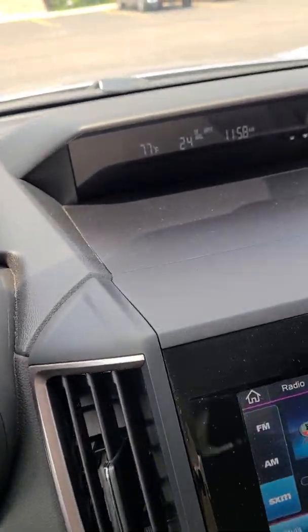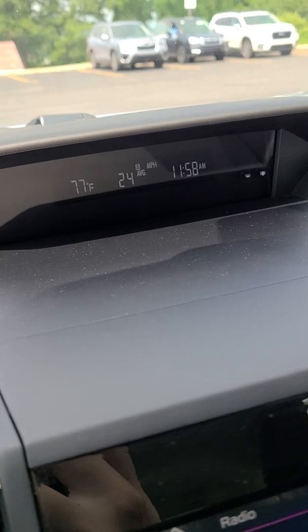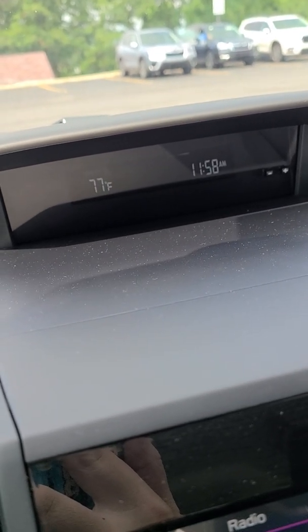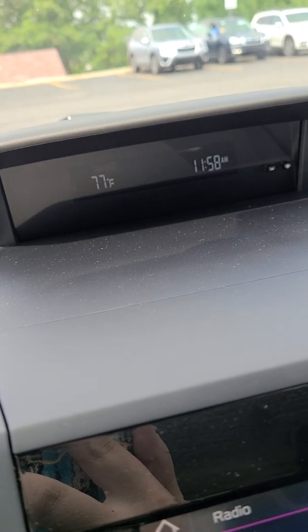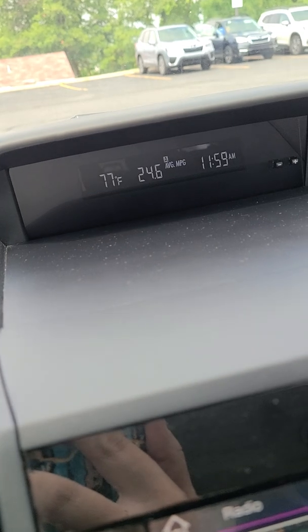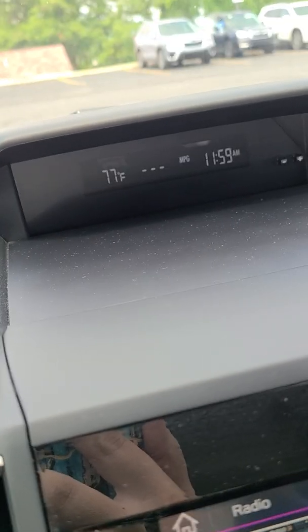Info changes the information up here. So I'm just going to press info once, and that information went away up there. So I'm going to keep pressing the info button repeatedly. And that changes this stuff up here.